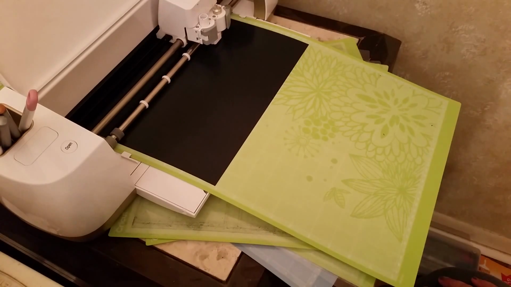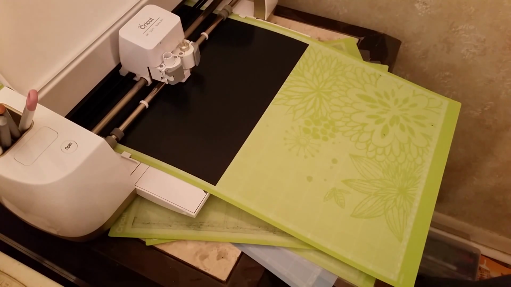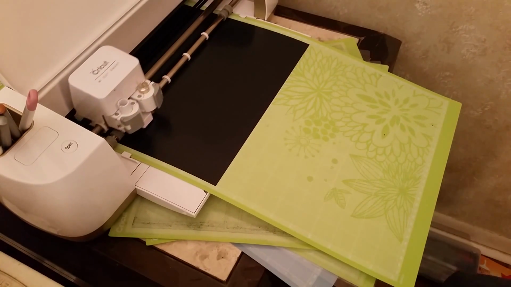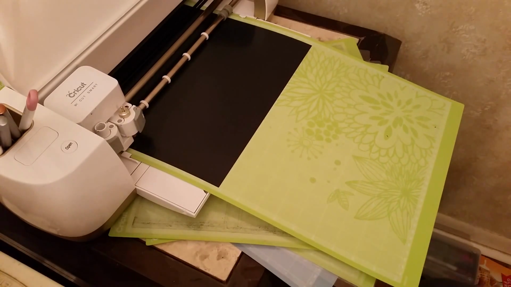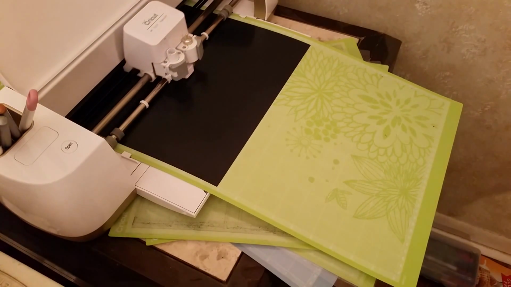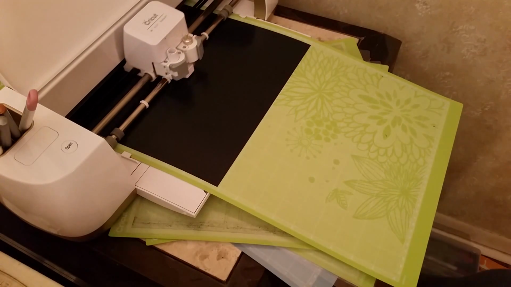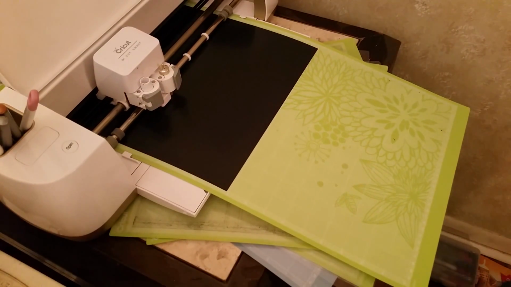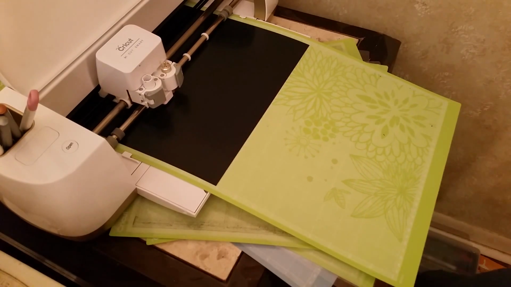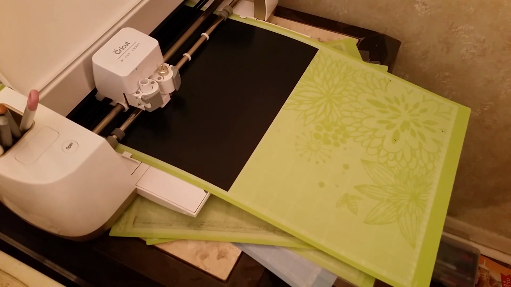While this is cutting, I thought some of you might be interested to find out where I got my vinyl. This is the Easy Scissor Weed vinyl. I think that's what it's called. Anyway, I order from craftvinyl.com. I know a lot of people have had some customer service issues with them. I personally have had none. It's pretty straightforward and simple.